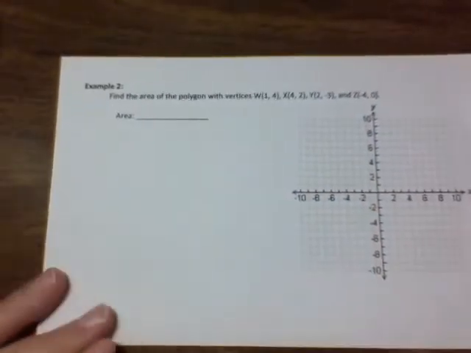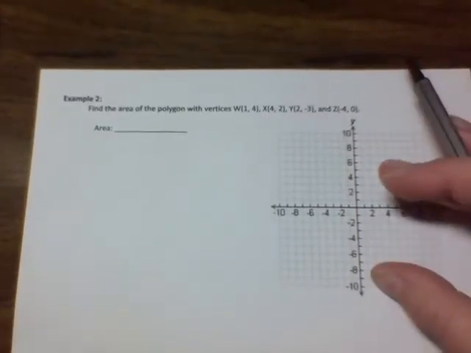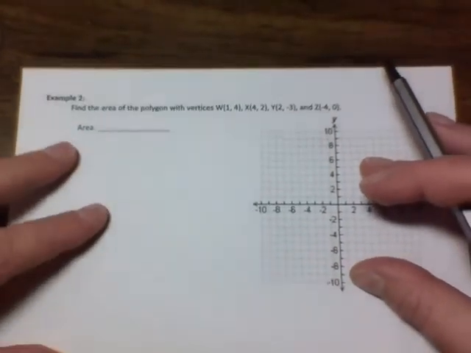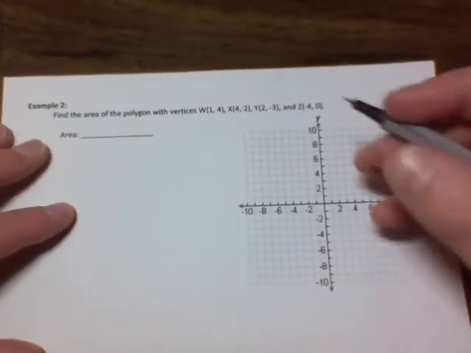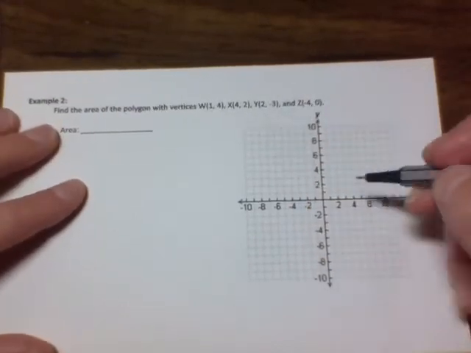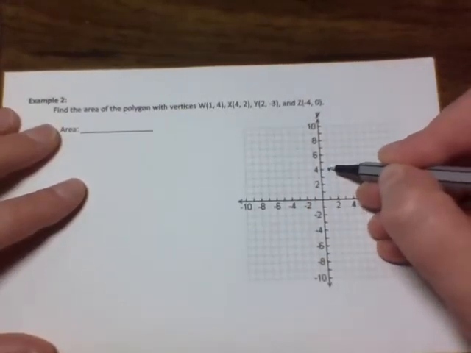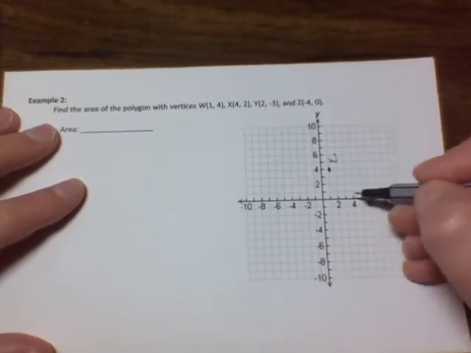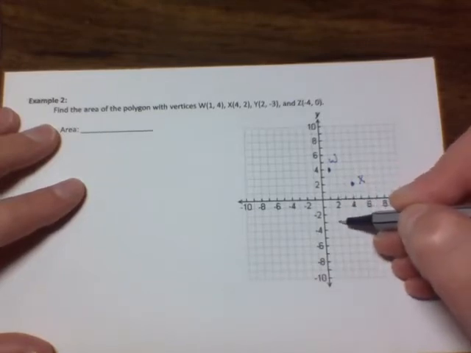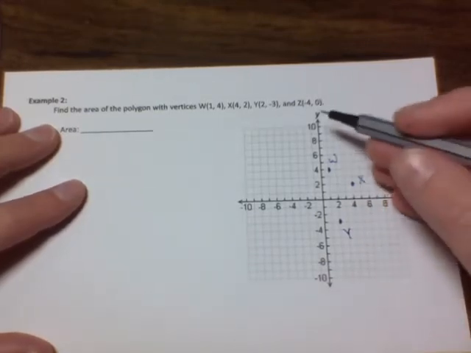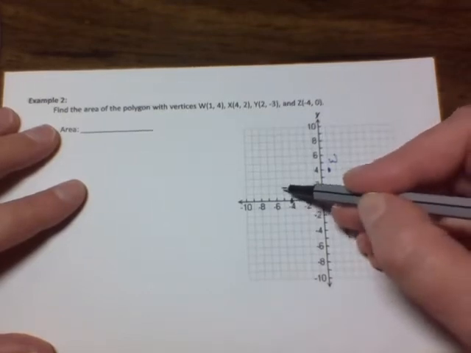All right. The second example that we're going to do here has another polygon, in this case, again, a 4-sided shape. On your notes, on your homework assignments, there will be some triangles as well, so that's fun to look forward to. So the first thing we can do is graph all these. So 1, 4 is our first point at W. 4, 2 is X. 2, -3 is Y. And -4, 0 is Z.